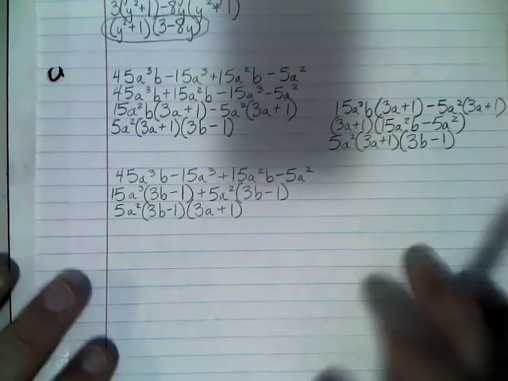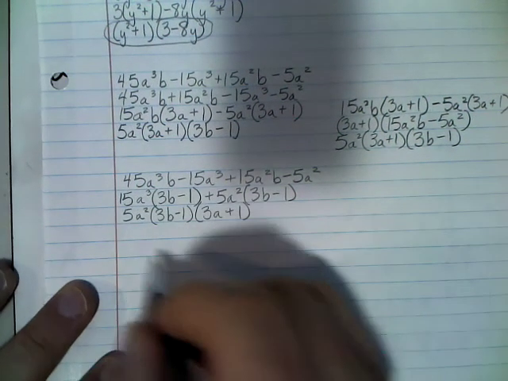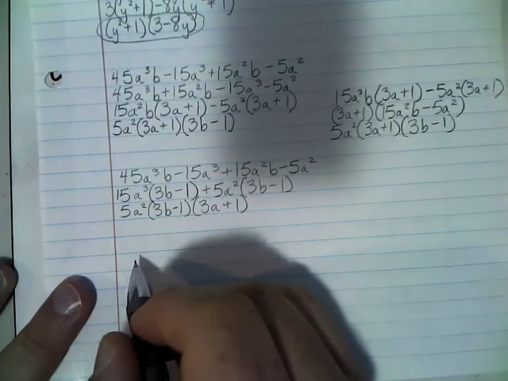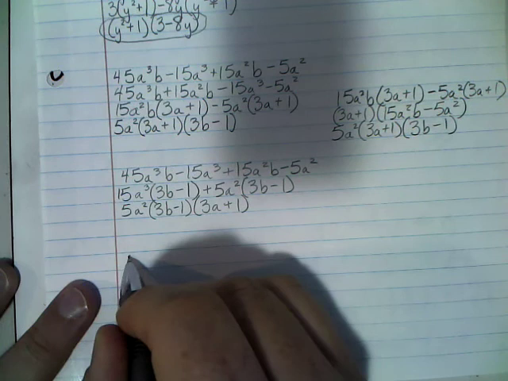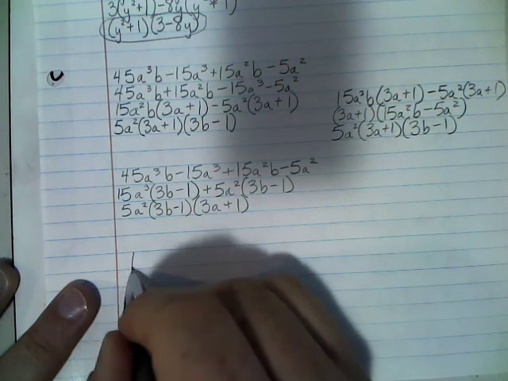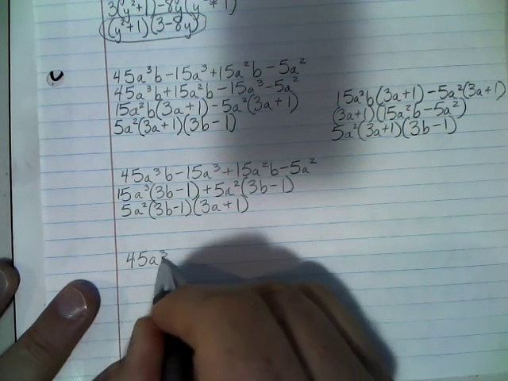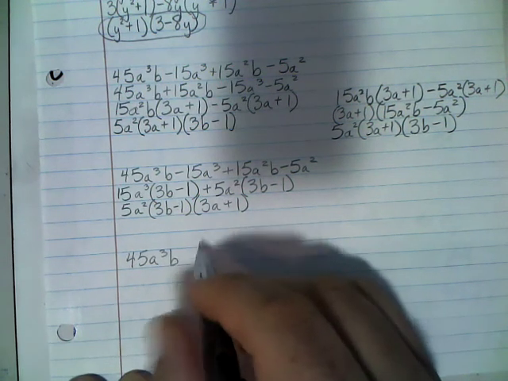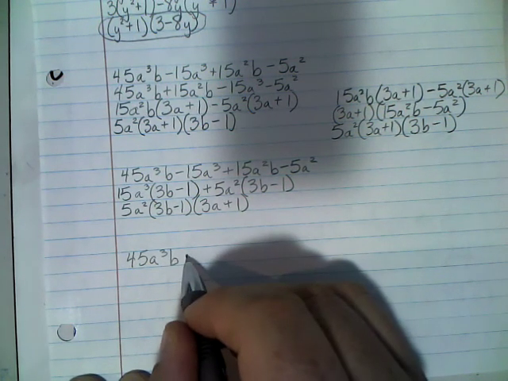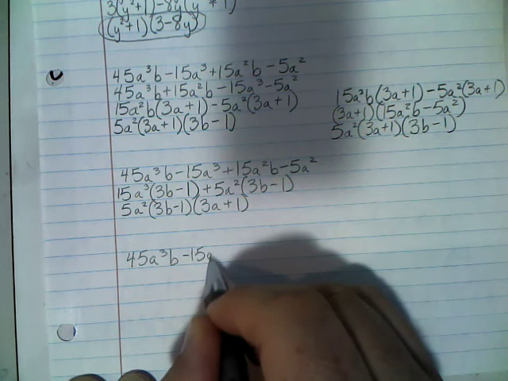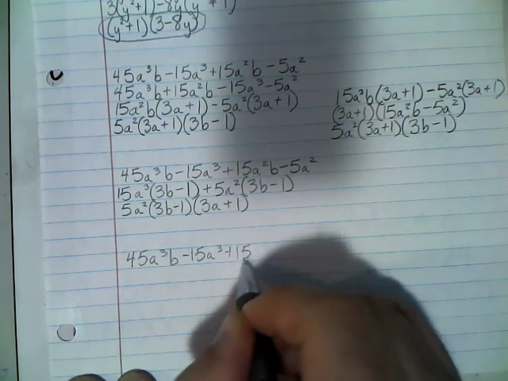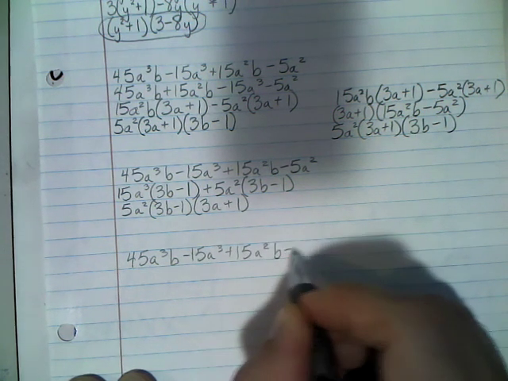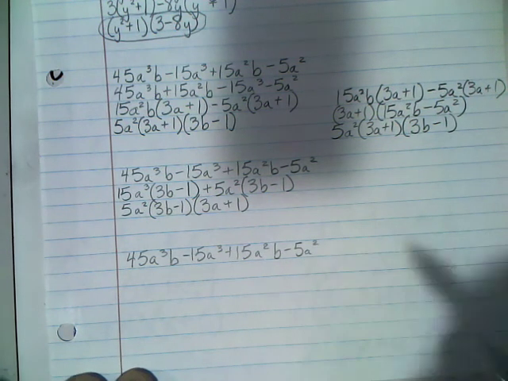All right, ladies and gentlemen, well, if you hadn't had enough of this problem, you're about to. We're going to do it one more time. And I promise this will be the last time. So take a look at it one more time. Let's see, minus 15a cubed plus 15a squared b minus 5a squared.